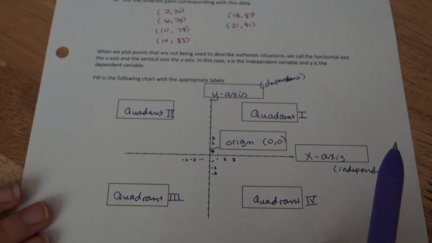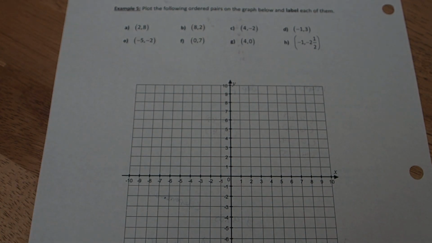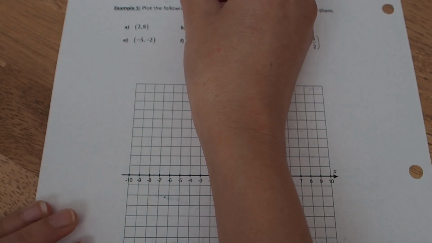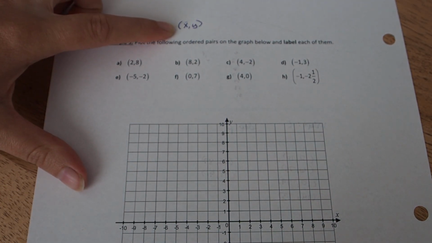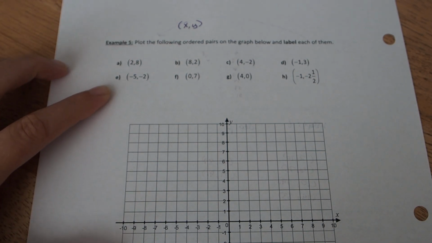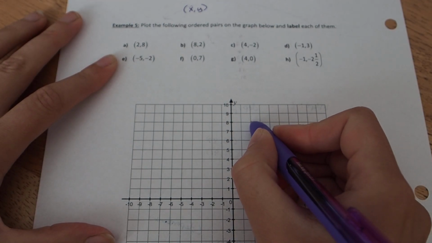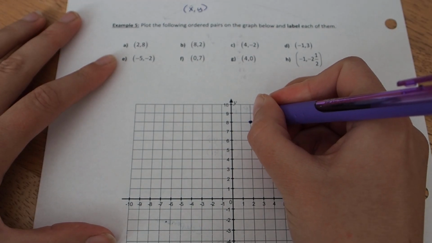All right, let's look at the next page in the back here. I'm going to plot the following ordered pairs, and I'm going to label each of them. Okay, so there are 8 ordered pairs here. A is the ordered pair 2, 8. Remember that these are all in the order x, y, which means that the first number is the number that we go along in the x direction, and the second number is the number that we go along in the y direction. So 2, 8, I'm going to go from the center 2 over and 8 up. This is the ordered pair 2, 8 for A.